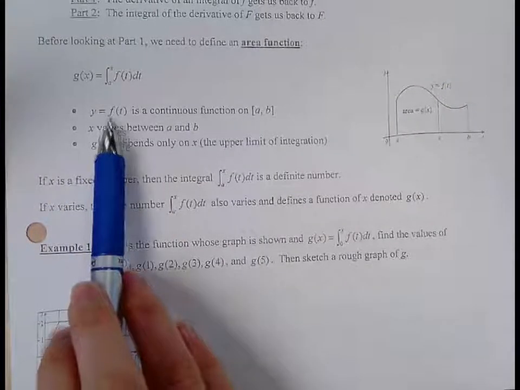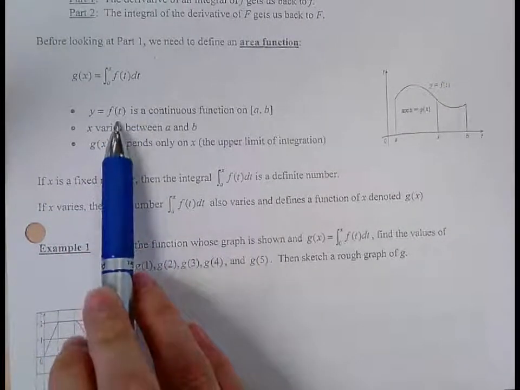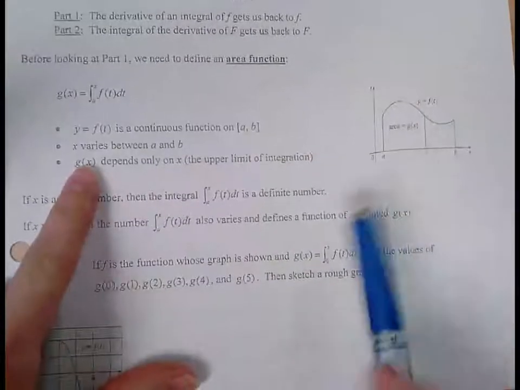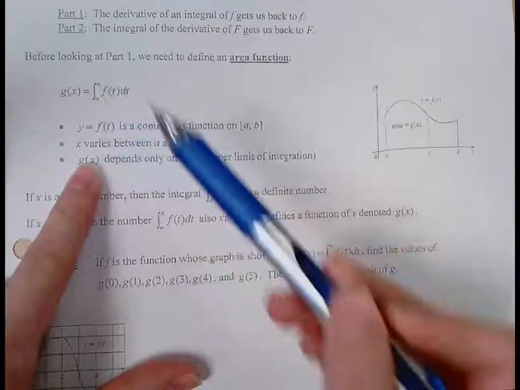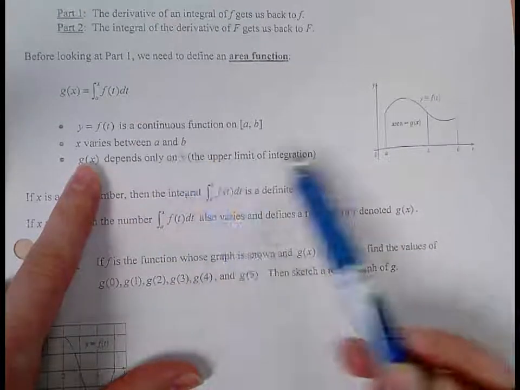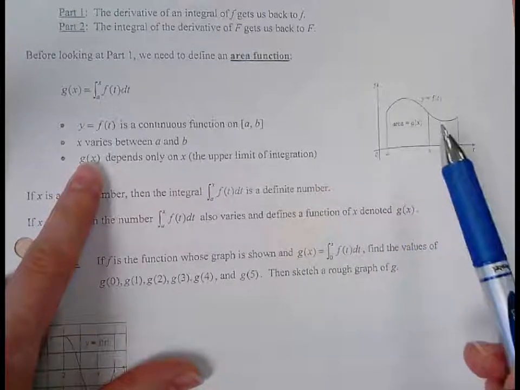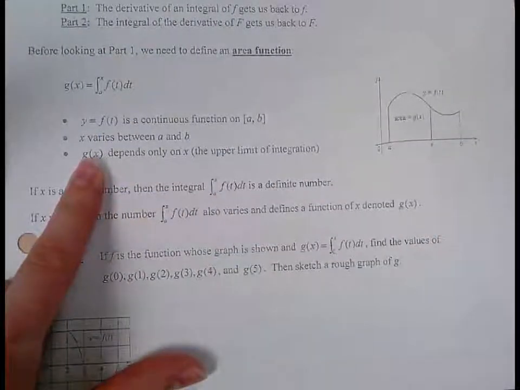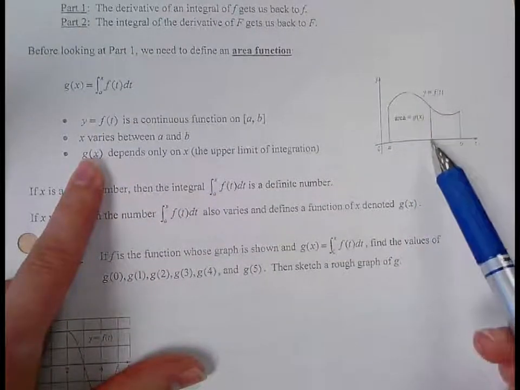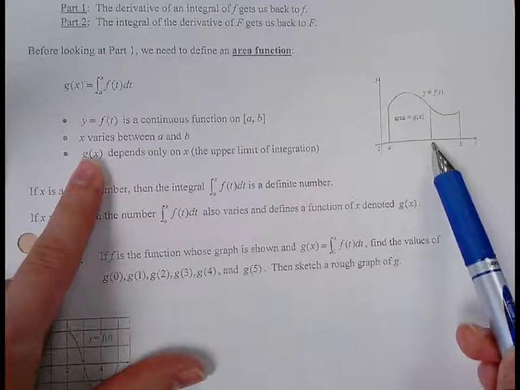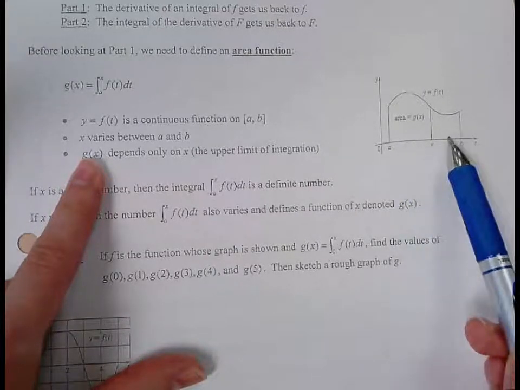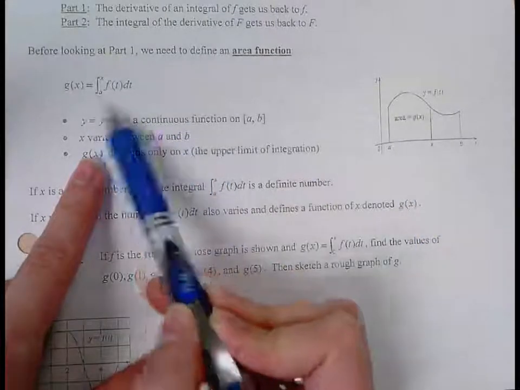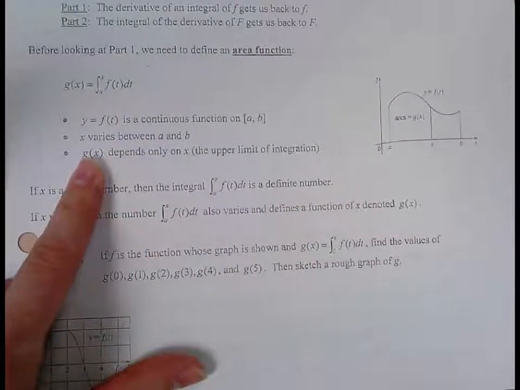So some things about this type of function. y equals f of t is a continuous function on the interval from a to b. And then x, that upper limit of integration, is varying between a and b. The reason why it's called an area function: we know that the integral from a to b would represent the area between the curve and the x-axis from a to b. And since x is varying between a and b, that would make the area from a to x varying. And that's what makes that a function, since it's no longer just a definite number.